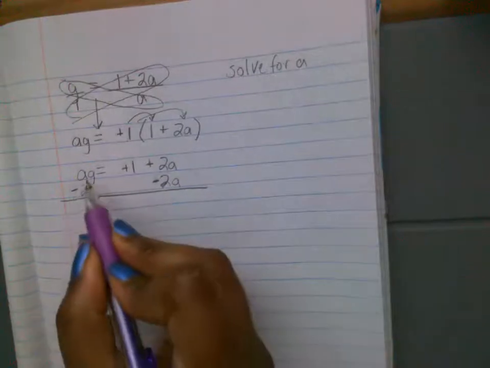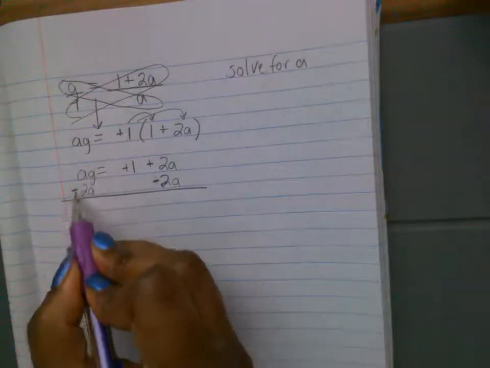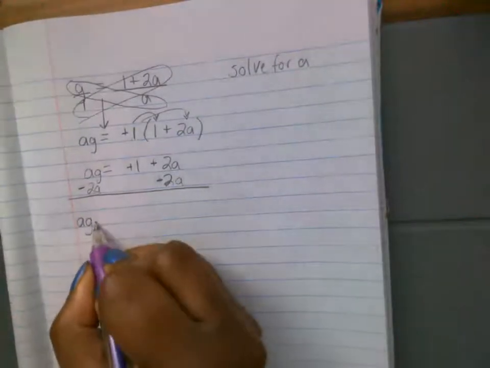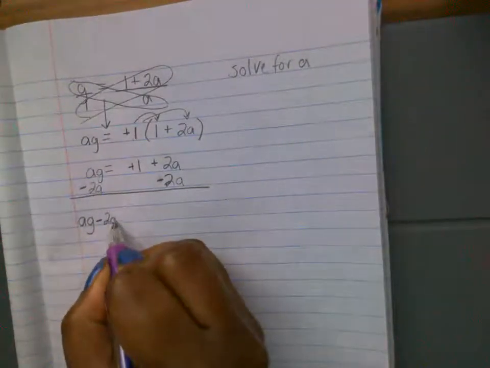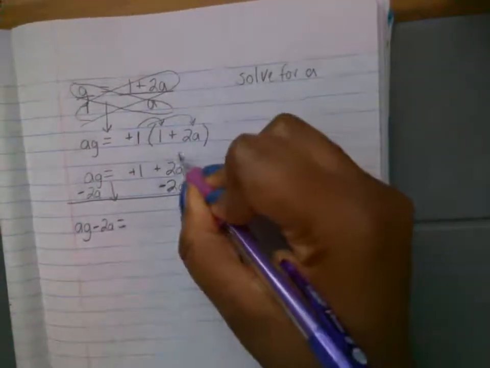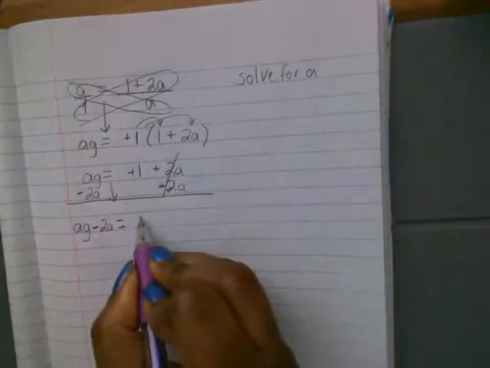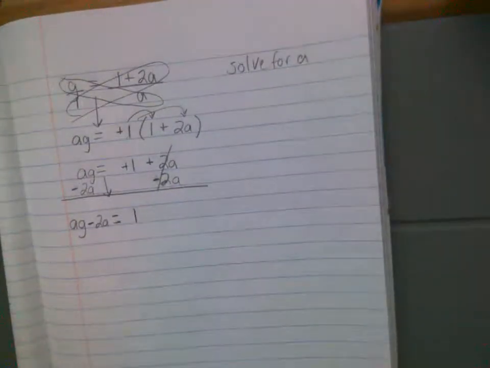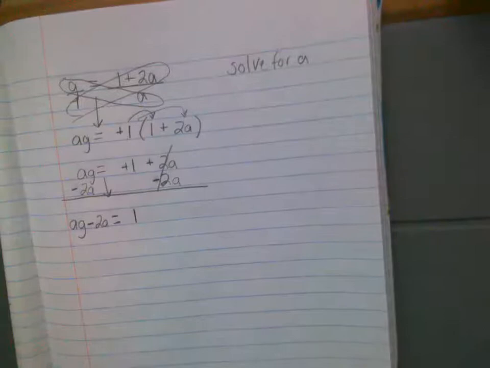All right, so now when we subtract here, this is going to give me AG minus 2A. Bring down my equal sign. 2A over here is gone, and I'm left with this positive 1. All right. Got it so far? I'm going to pause real quickly.